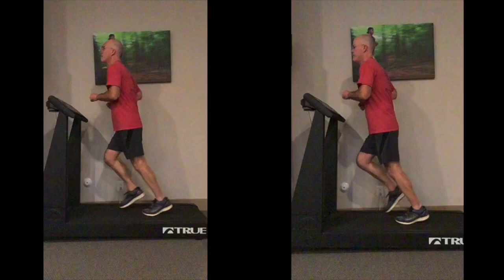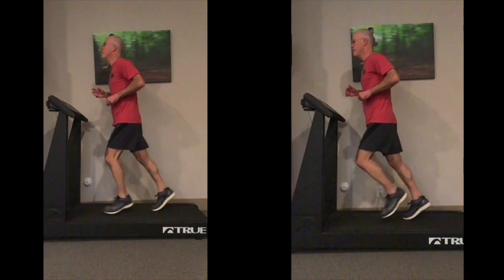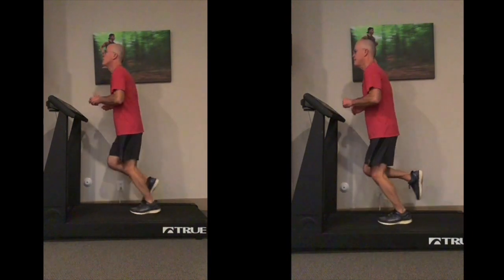So the video on the viewer's left, if we can draw here, is the beginning. Viewer's right is after. So let's go ahead and play these side by side, and I'm going to point out what I look for.